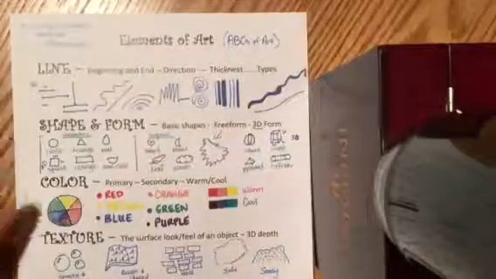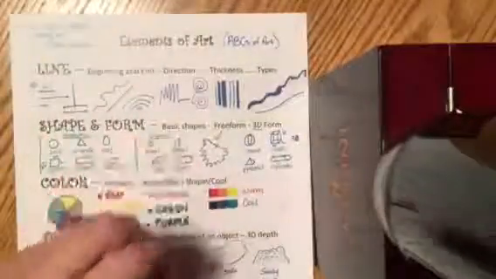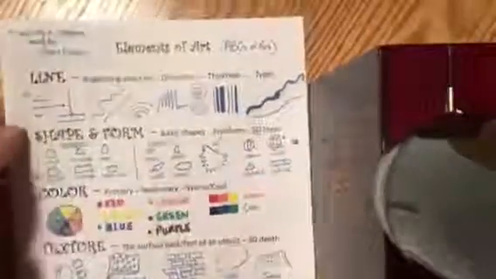We are working on the elements of art today, and we are going to make something really fun. To start with, I'm just going to remind you guys what the elements of art are. On this sheet of paper, which is our art book, kind of for elements of design, you can see all of the elements of design. Line, shape and form, color, texture, space and size, and value.